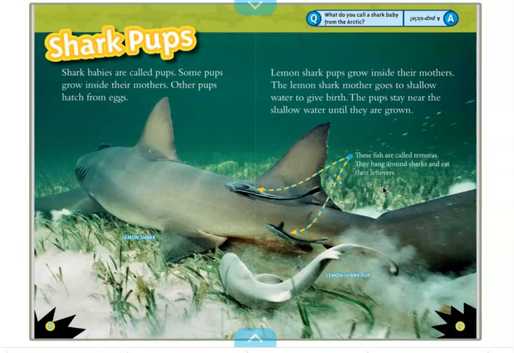So sometimes animals in the wild will work together. We call that a symbiotic relationship. And so you can see that these remoras use the shark's leftovers to help feed themselves. So they hang out together.